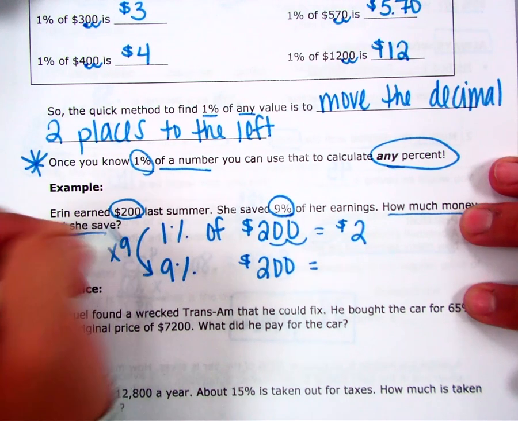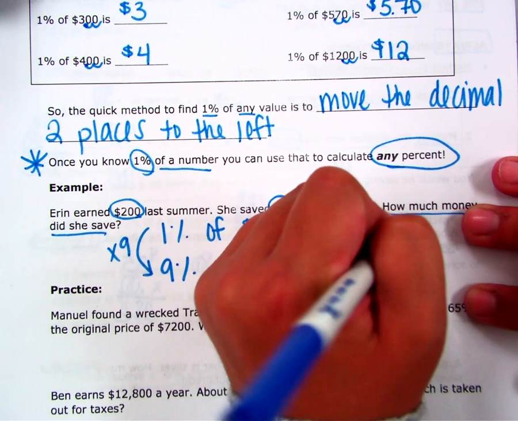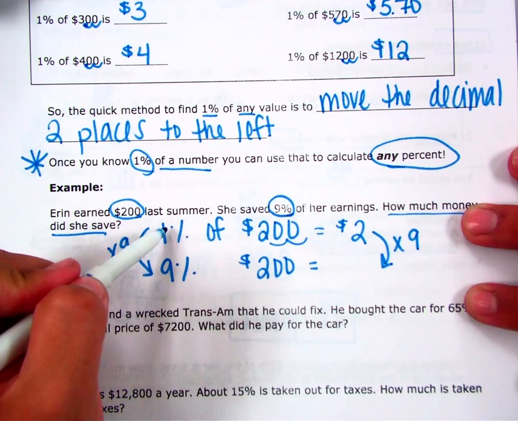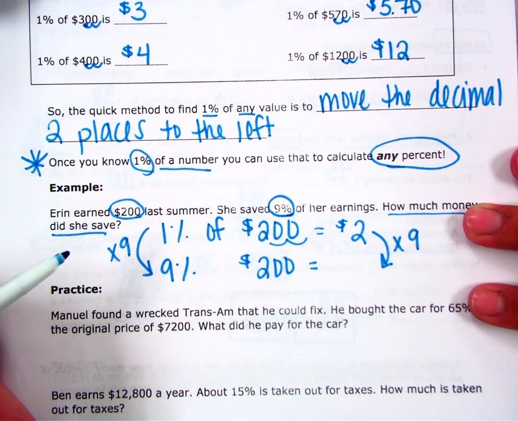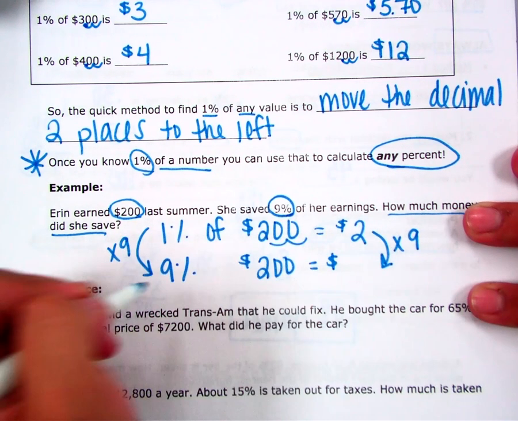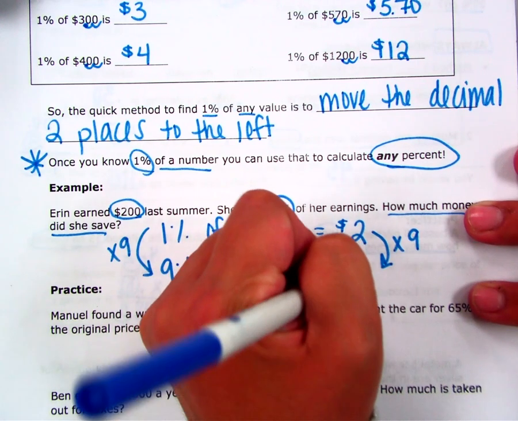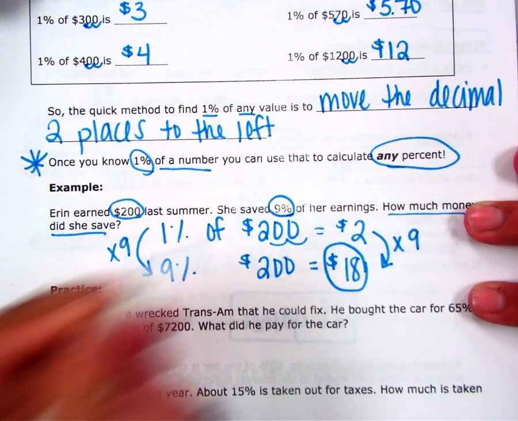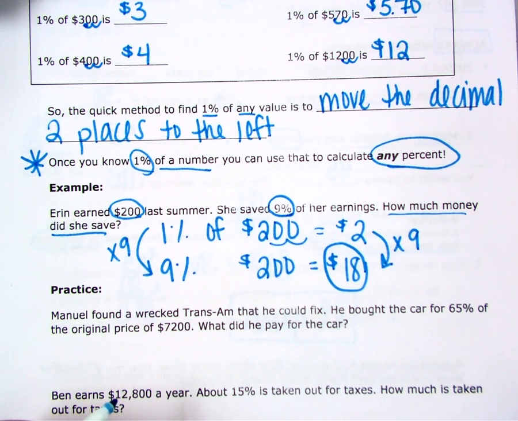Well, I would need 9 of them. So I could do 2 times 9. Since 1% 9 times gets you to 9%, I can do that $2 times 9, and that tells me that 9% of $200 is $18. So if she saved just 9% and she only made $200, that means she put $18 in her savings account.